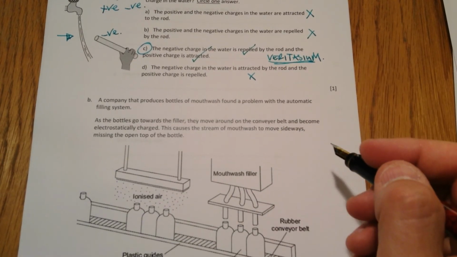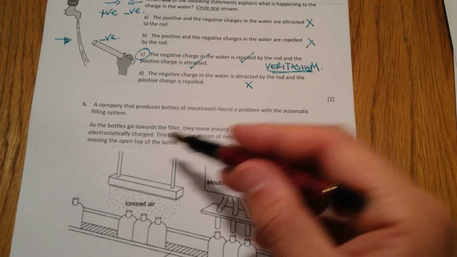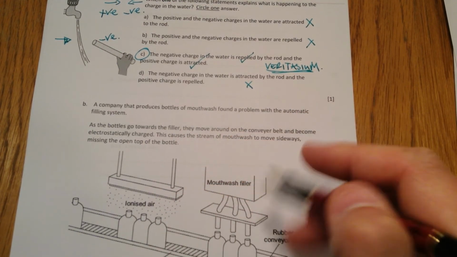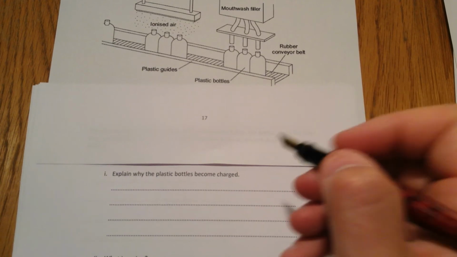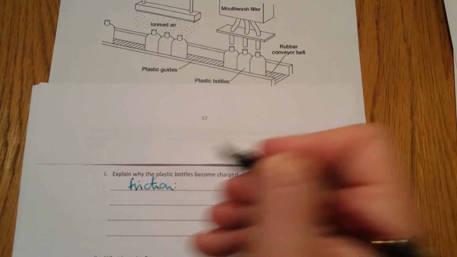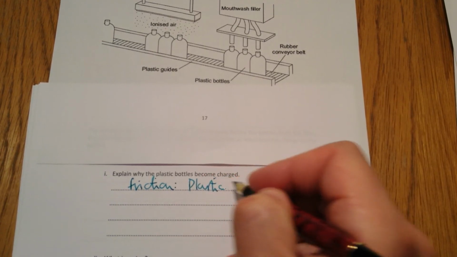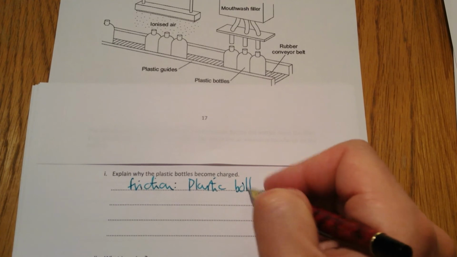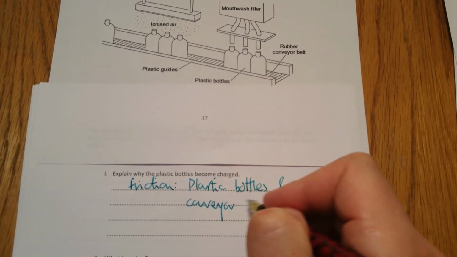Right, for B, a bottle company's mouthwash found a problem with the automatic filling system because it starts going everywhere. It says, explain why they become charged. Well, in all cases of electrostatics, friction should be what you think about. But where is the friction? Well, plastic bottles and the conveyor belt.